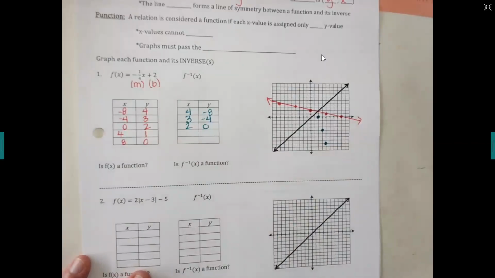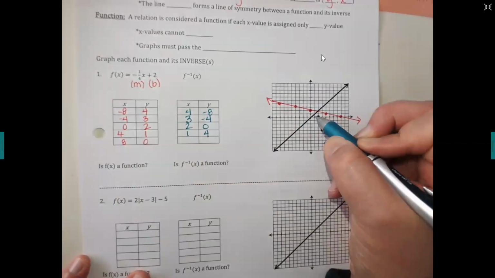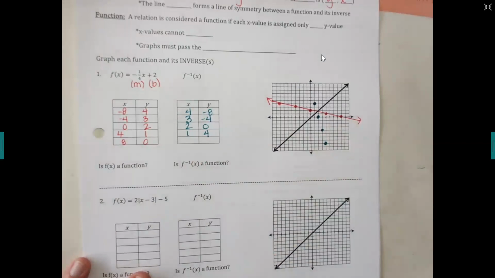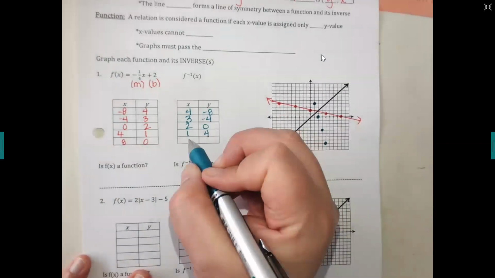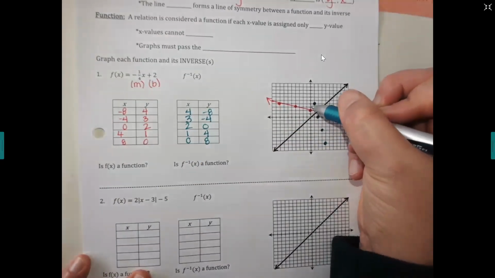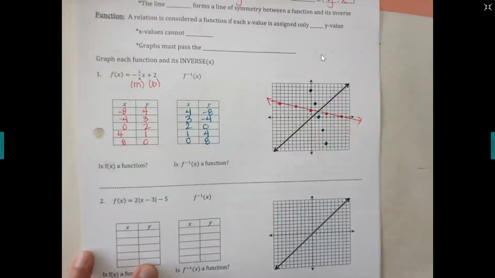Next one was (4, 1), now it's (1, 4). So 1, 1, 2, 3, 4. And then last one was (8, 0), now it's what? (0, 8). So that'd be 1, 2, 3, 4, 5, 6, 7. Okay, then connect your dots when you're ready.